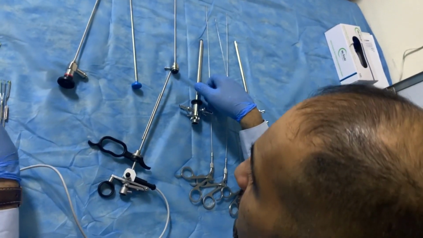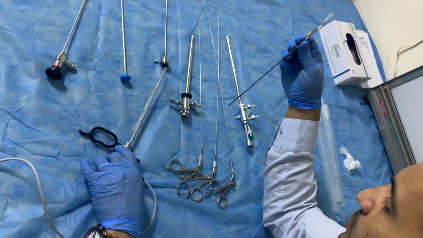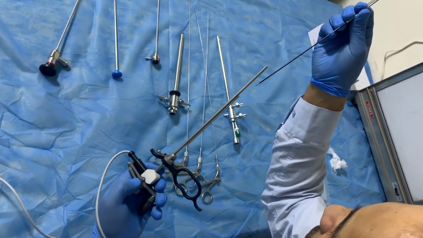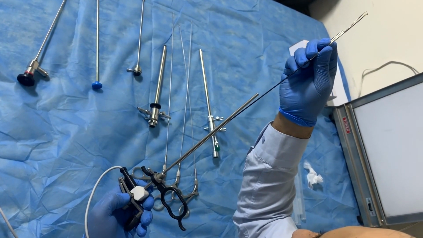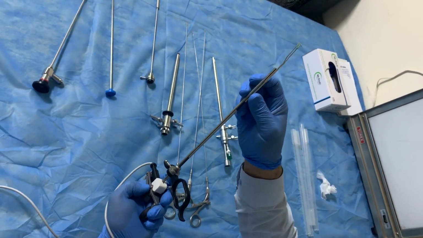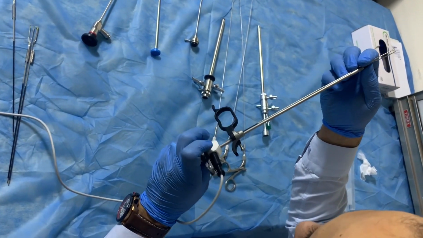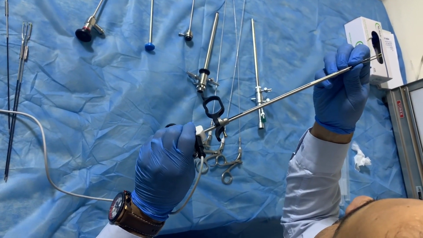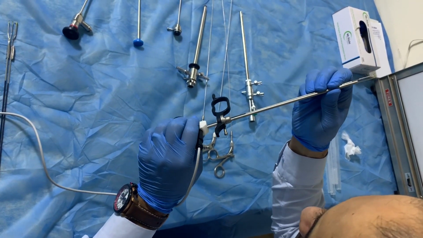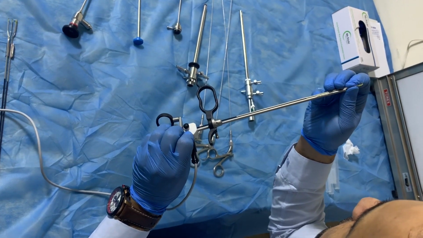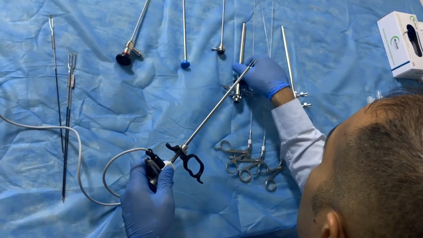So another type of electrode. This is another type of electrode. Don't forget 2 channel. This first channel pass it through and through this orifice. And from here. And press on this button. Now it is fixed. It is ready.